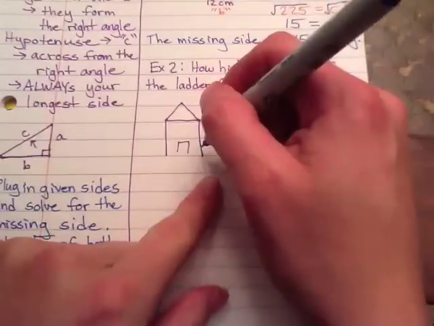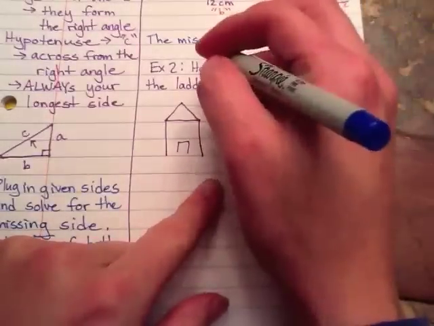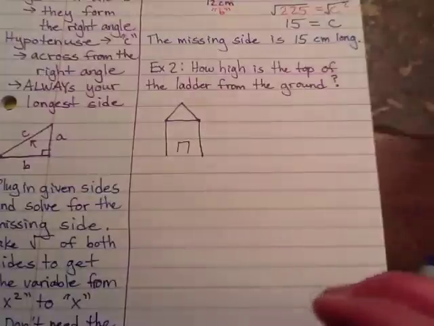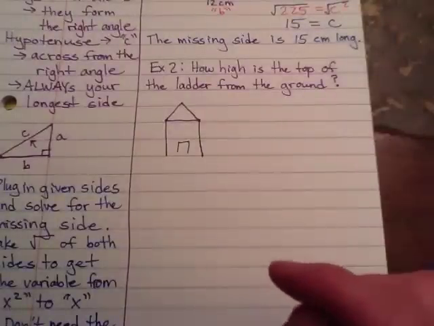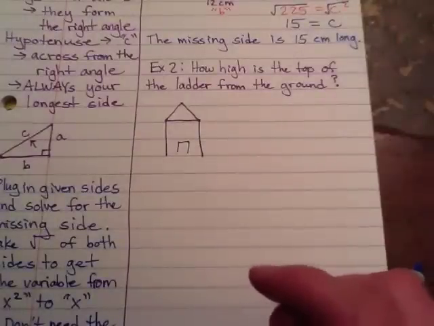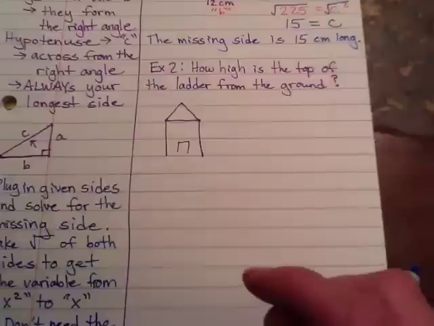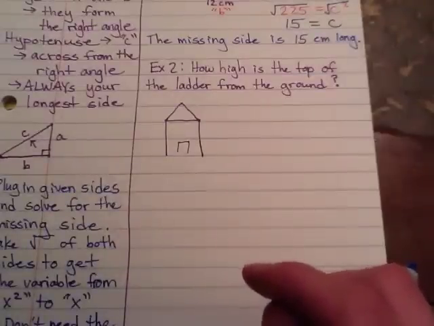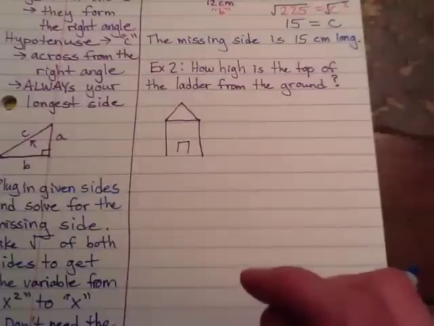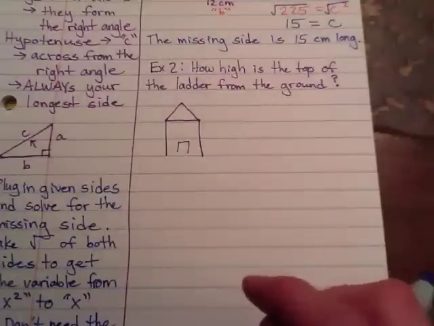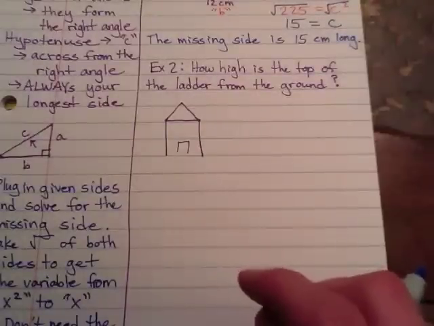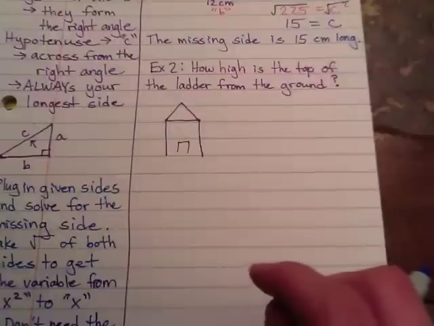It's one of the fire trucks with the ladders. And it says a fire truck parks beside a building such that the base of the ladder is 16 feet from the building. The fire truck extends its ladder 30 feet as shown at the left, which is in the picture. How high is the top of the ladder above the ground?